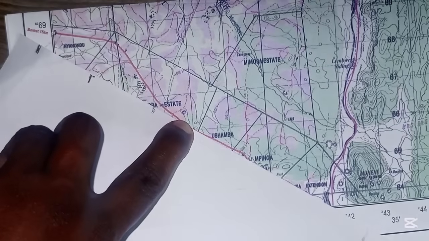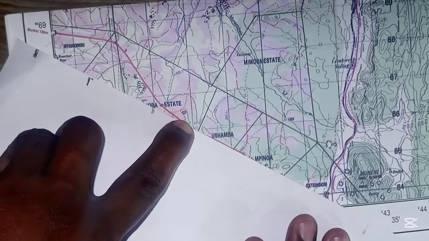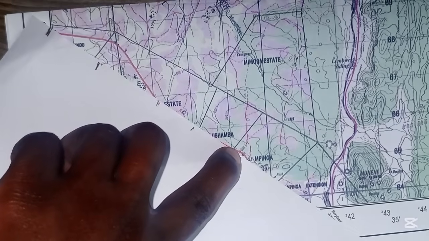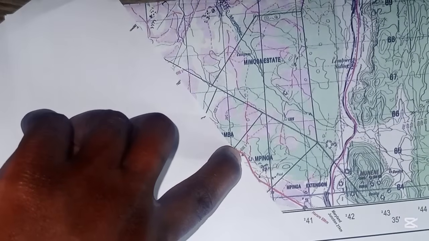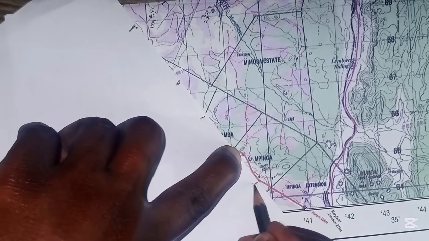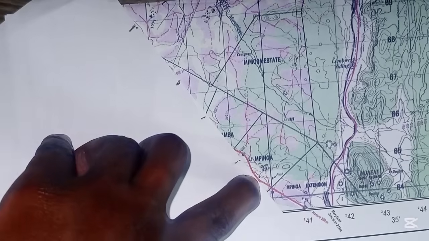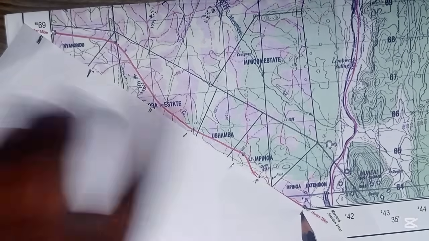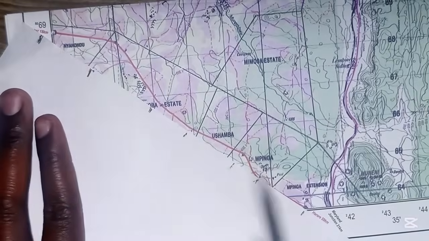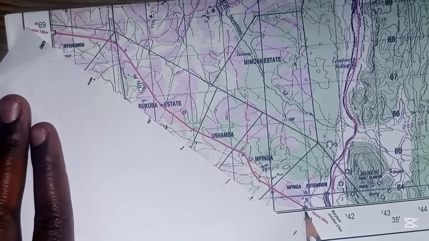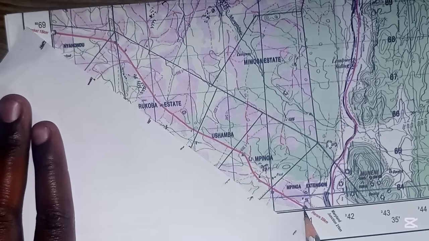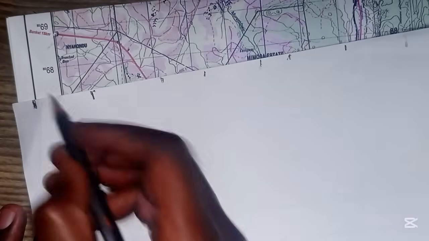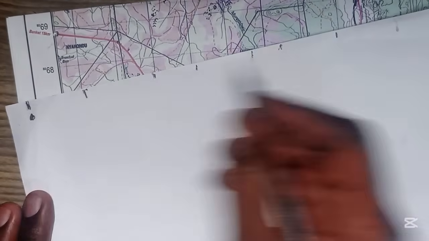You curve. You mark this point. You hold. You curve. You mark this point. So you have marked from this point to this point, according to what the question gave us. So this is the distance, and that is from here to here.